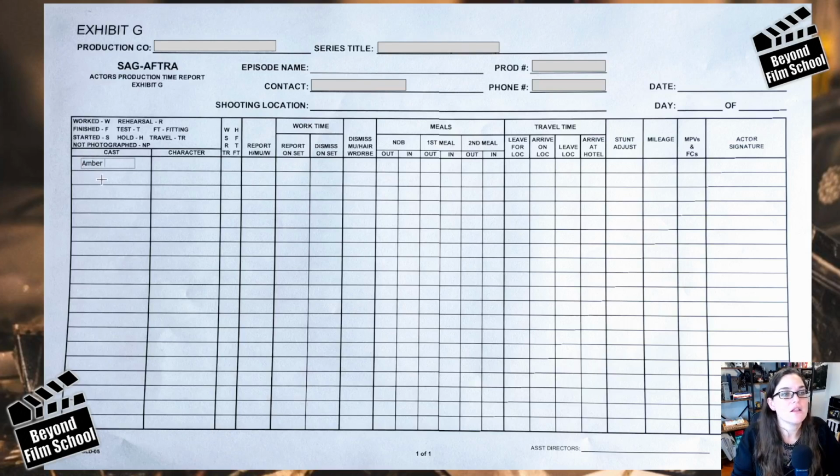Okay, so for the sake of argument, we're going to use me as the actor. In the cast column, you are going to put the real name of the actor or whatever alias performance name that they use, okay? My real name here. And then character is going to be their character name. I'm going to be Billy. Now, for the sake of this demonstration, this is all digital, so you can see it. This is most likely, always, 100% of the time, going to be filled out hard copy.